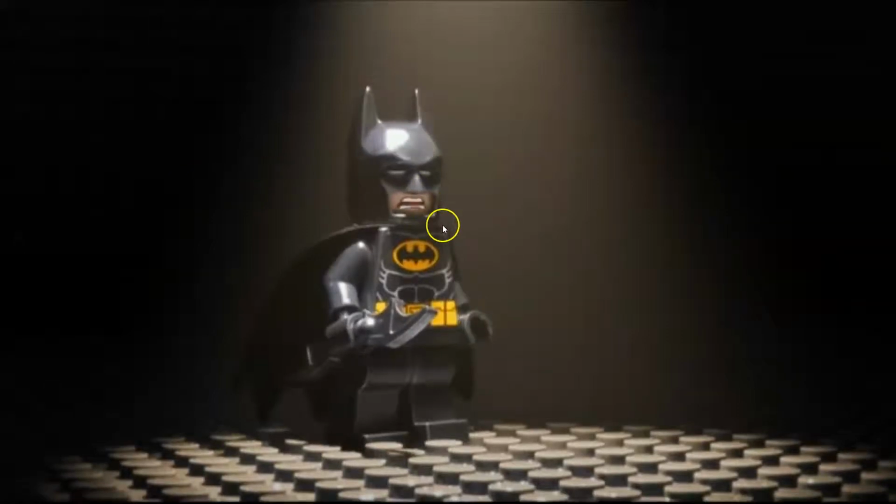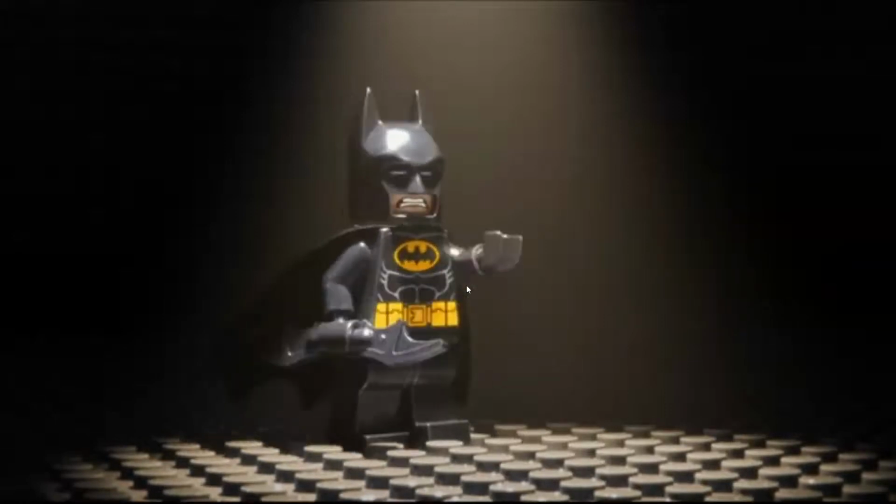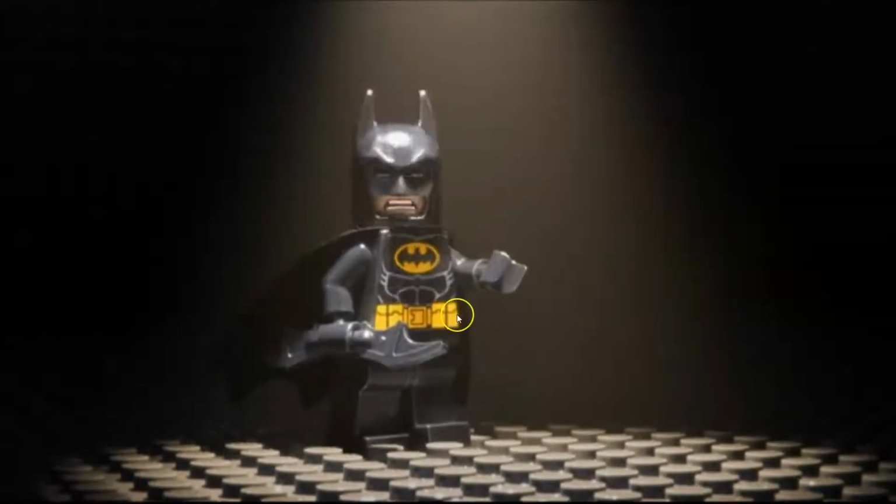See how, for example, the head moves isolated here, then the arms move isolated here, then the whole body moves, rotating from the hips. So see how they still feel like Lego characters because they move like Lego characters. The movement restrictions and everything are still in play.